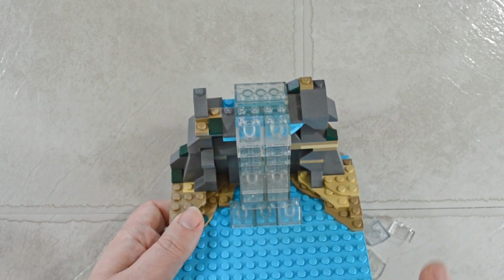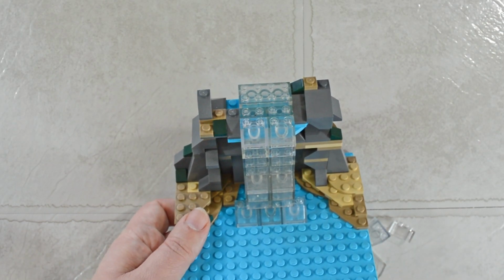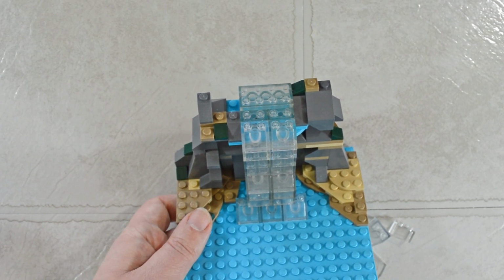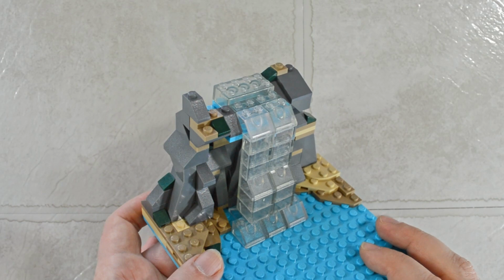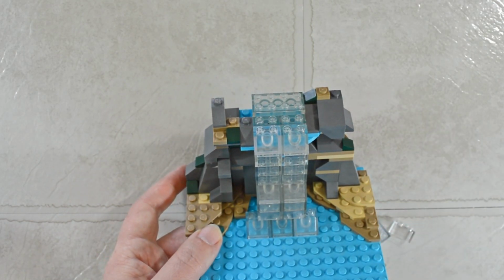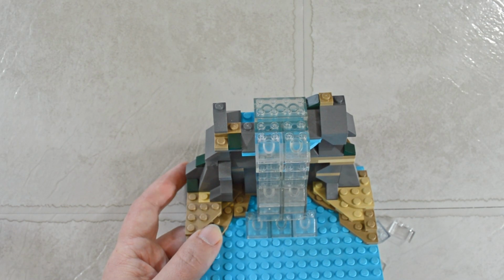If you're just looking for a waterfall in the backdrop or something like that, and you don't want it to be the main focus of your build, then this works perfectly fine to give you the effect of a waterfall. Next, we're going to move on to something a little more complicated.